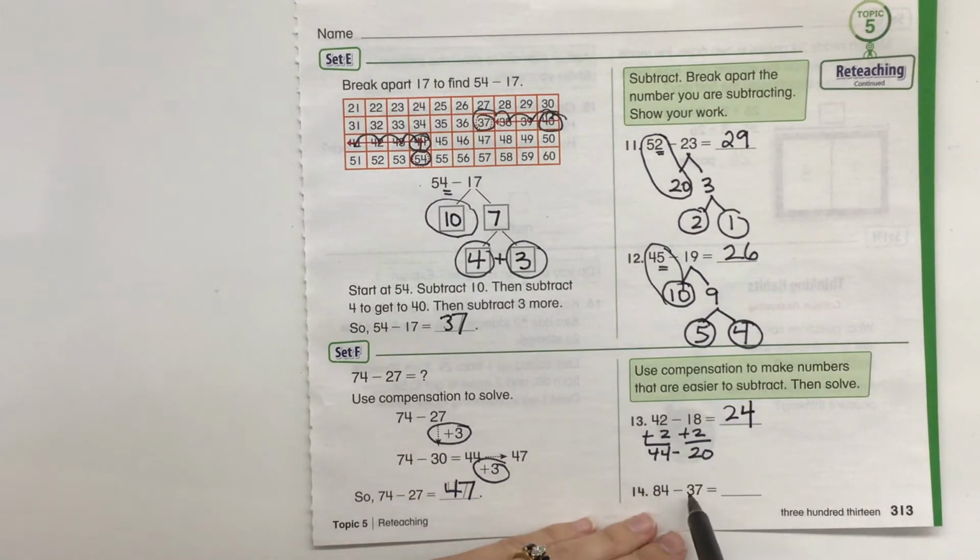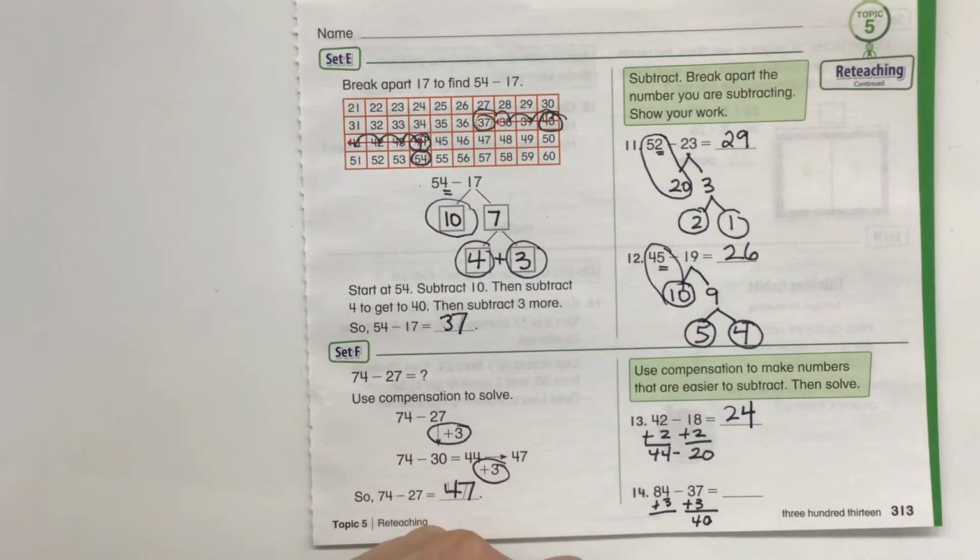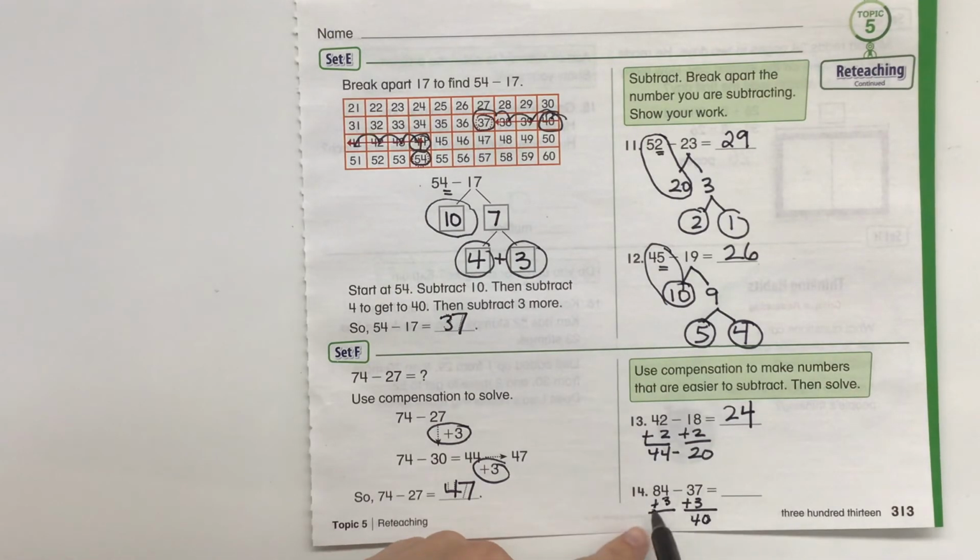Let's go ahead and do this one. 84 minus 37. Well, 37, if I add 3 to it, gets us to 40. Our next biggest group of 10 is 40. So if I add 3 here, I also want to just go ahead and do it now because I'm afraid that I'm going to forget when I add it on to my difference at the end. So 84 plus 3 is 87.